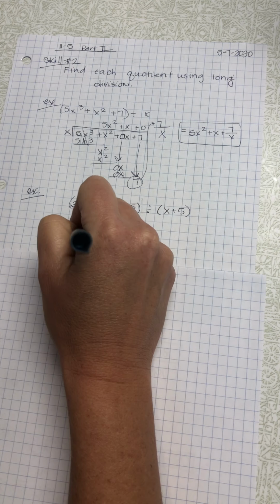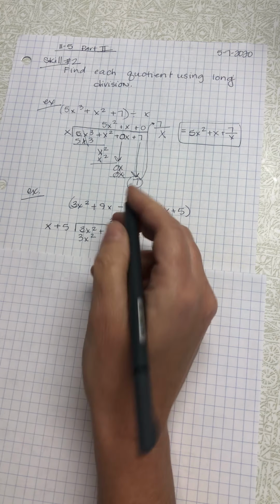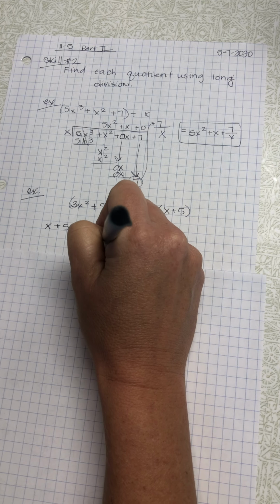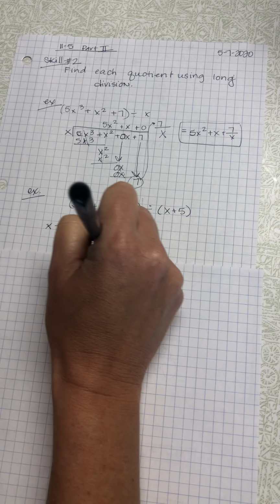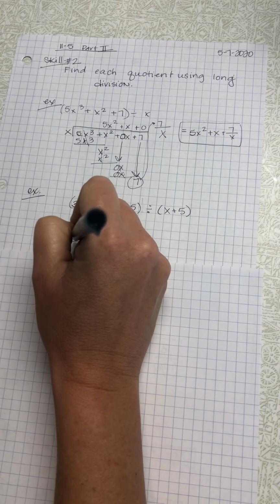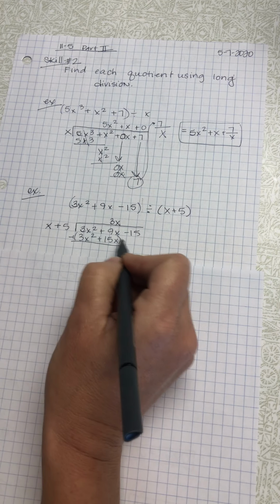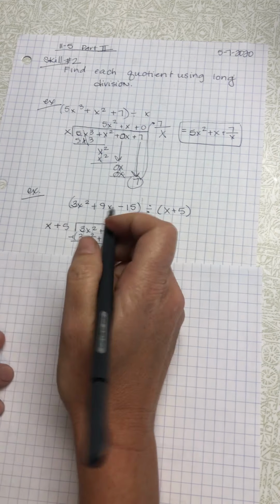3x times x is 3x squared. 3x times 5 is 15x. And we subtract, and this is just like multiplying by negative 1. It applies to everything in the parentheses, everything in the grouping.